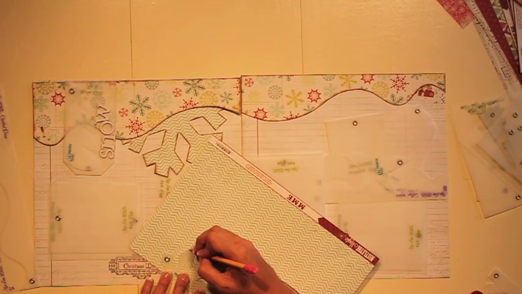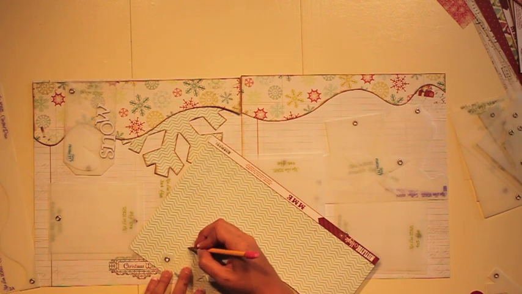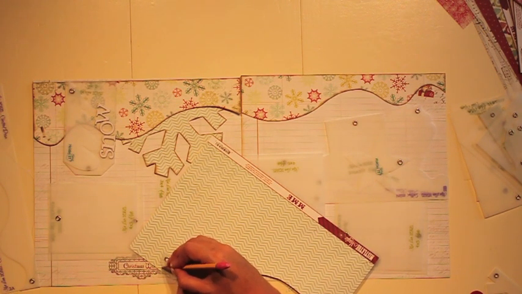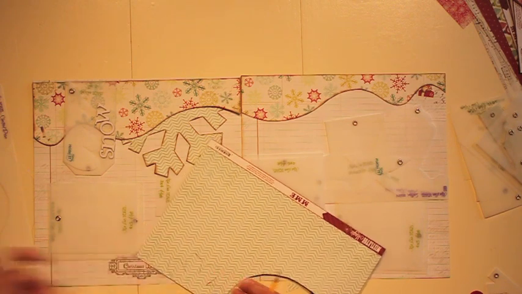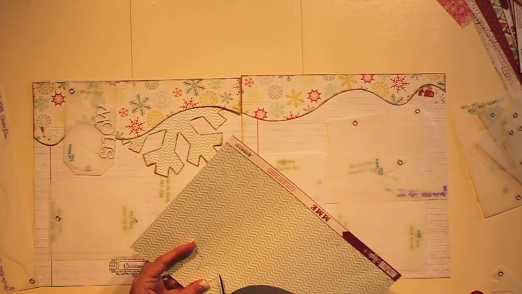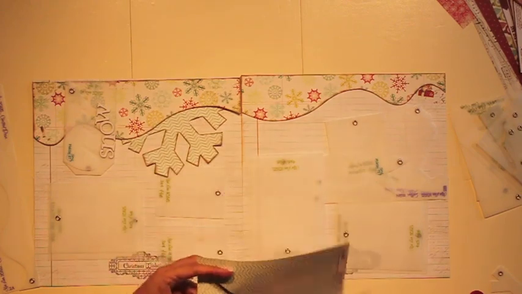So then once I trace one accessory for one side of my page, I'm just going to do the same thing and then trace another accessory out of the same pattern for the opposite side of my layout, and that will give you that nice balanced look. Again, cutting it out.